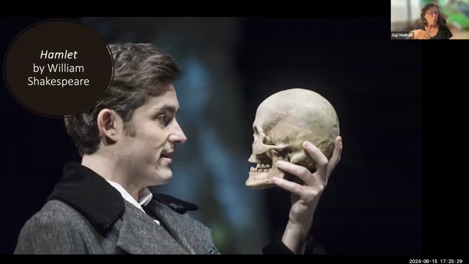He goes back to school, and suddenly he's called back to Denmark for his mother's wedding. And it hasn't even been 2 months since his father died. Not only that, his mother is marrying his father's brother, Claudius, his uncle. So Hamlet's pretty disgusted by this. He shows up, he's trying to be a good son, he's there, but he is definitely not happy about this.